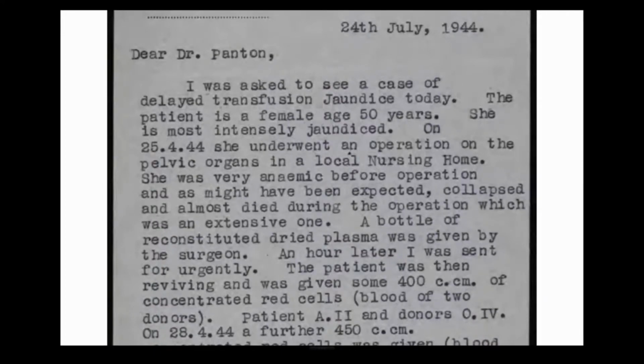It's a letter from the Regional Blood Transfusion Officer to Dr. Panton of the Ministry of Health, highlighting that they were asked to see a case of delayed transfusion jaundice that day. There's then a description of the clinical details of the patient and a note that she was given both plasma and whole blood.